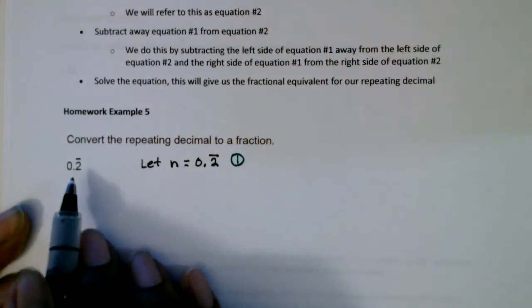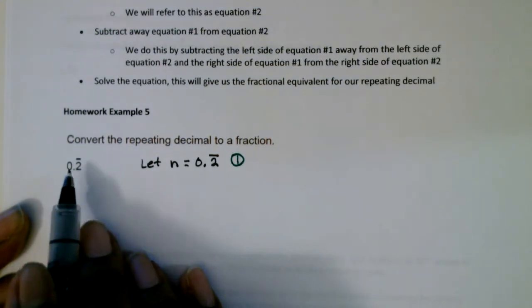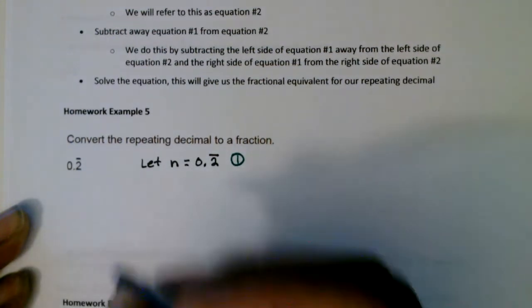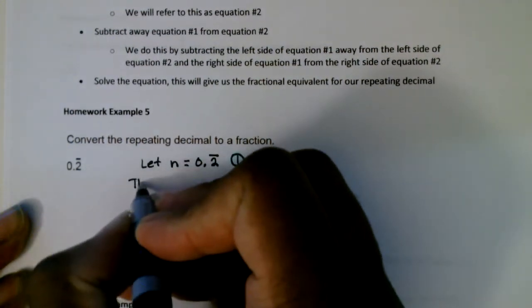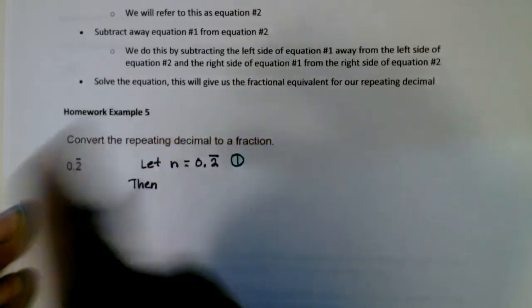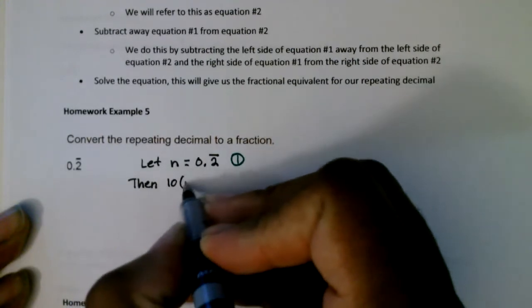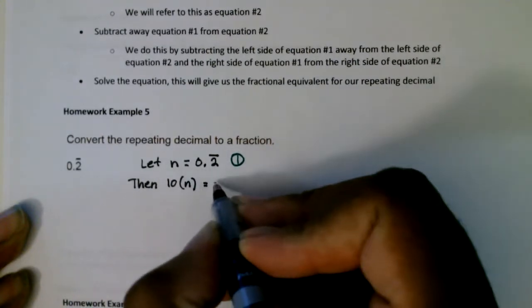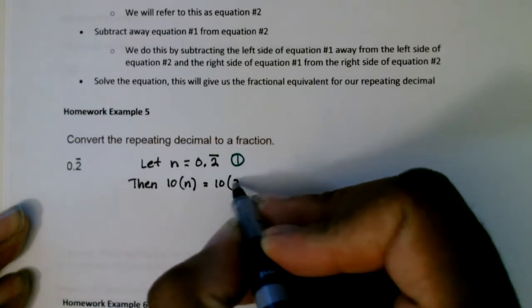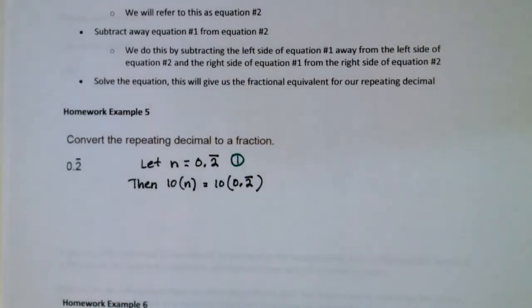Now, I look at how many digits are underneath the bar. There's only 1. So that means I need to multiply this equation by 10 to the 1 or just 10. So this 10 will be multiplied by n, and this 10 and this 0.2 with the bar on top will be multiplied by n.